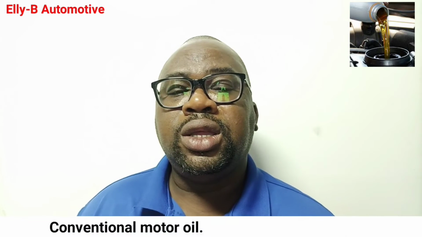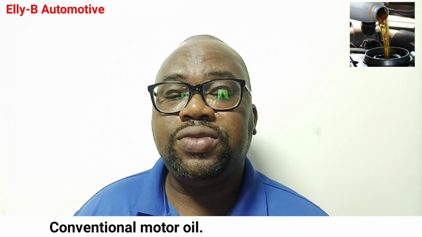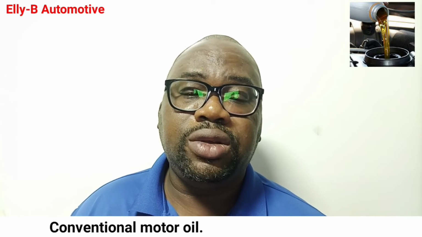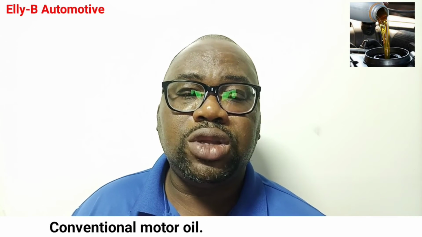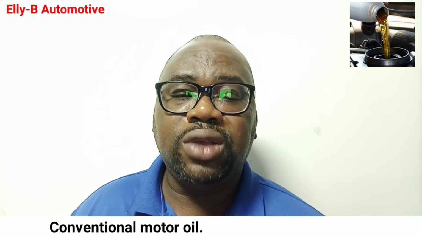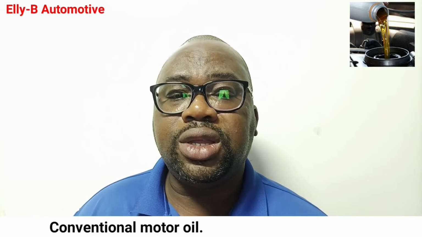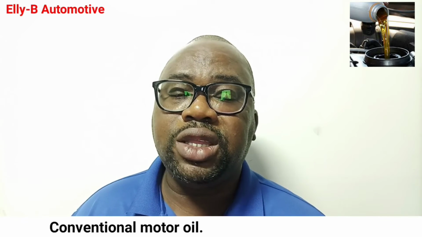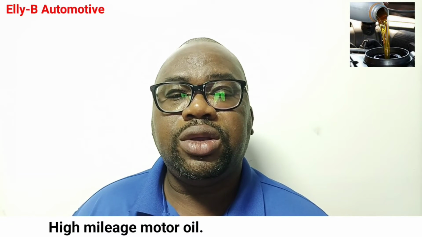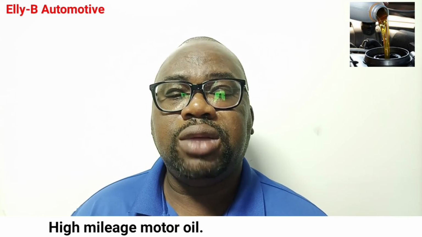The conventional motor oil is ideal for light duty vehicles, and this oil is recommended for general use in simple engines, not complex engines. Those are simple engines, like old model cars. They use the conventional oil, which is a general oil you can find in the market, and it's very cheap. The high mileage oil is recommended for vehicles which have mileage above 75,000 miles.